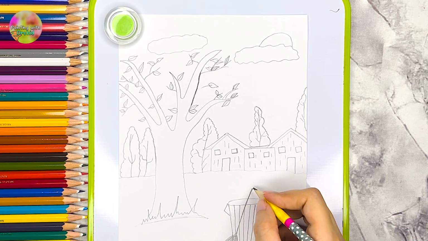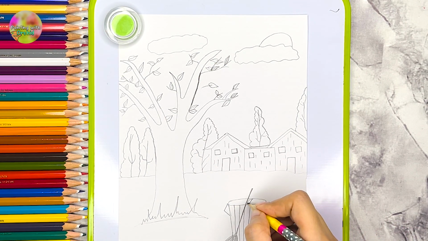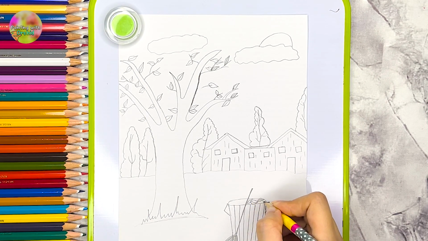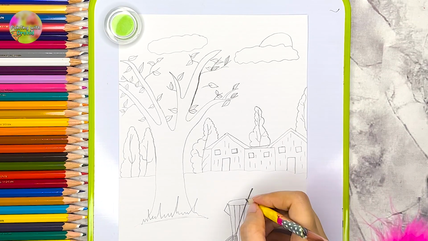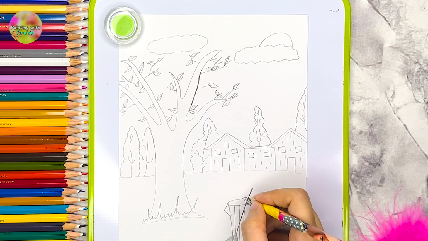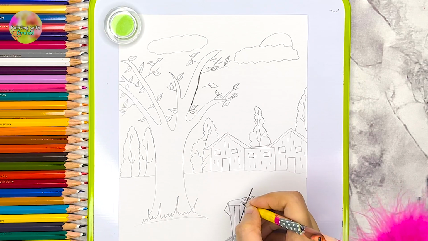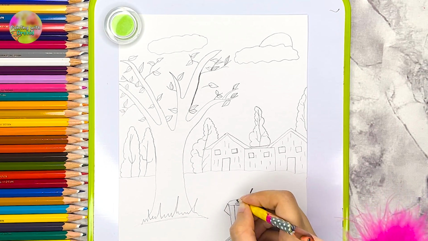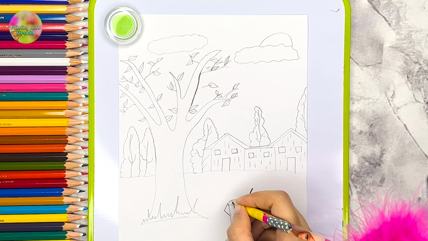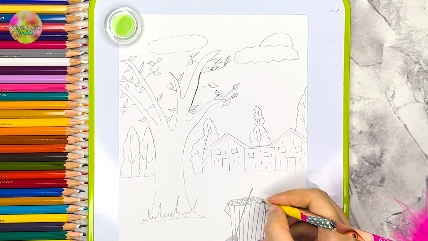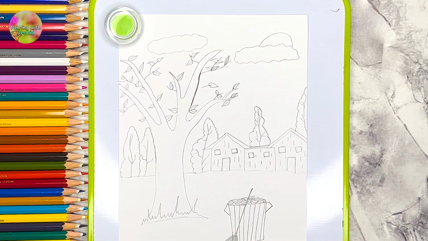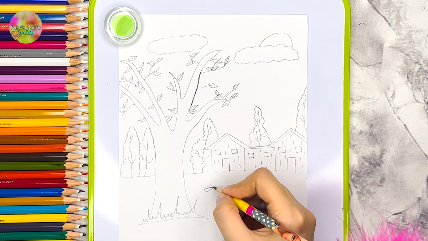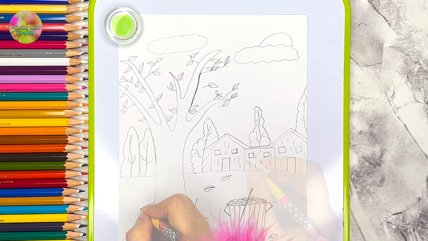I'm gonna draw many leaves in the trash bin. I draw many fallen leaves on the grass.